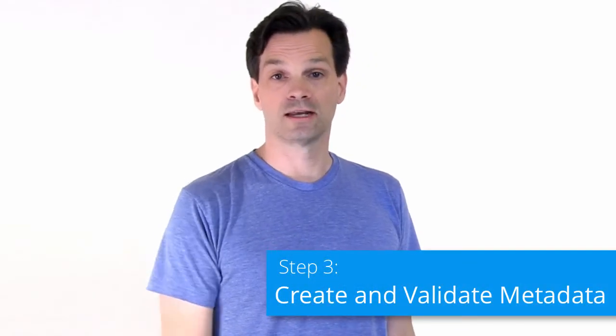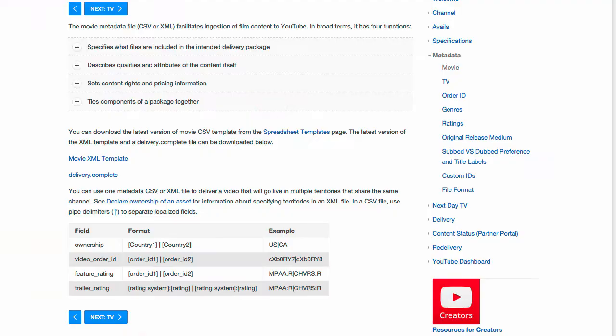Now, you'll create and validate a metadata file for ingestion. To create the metadata file, download our latest metadata template on our Help Center. Populate the template with the title's info, including the Google order ID.